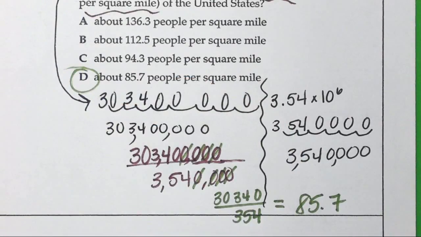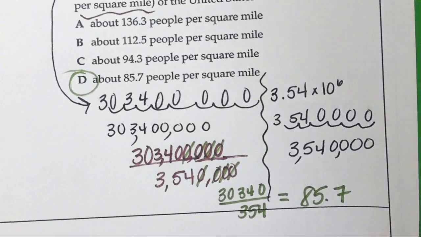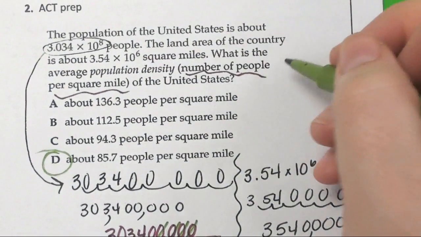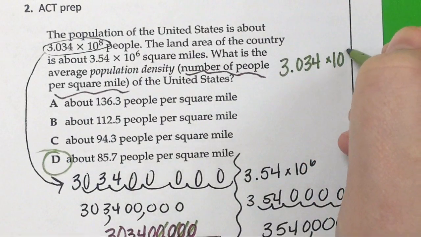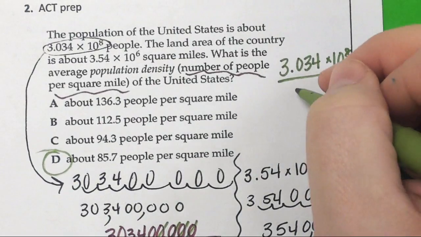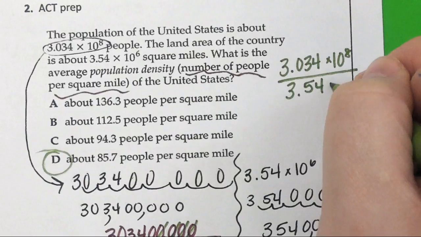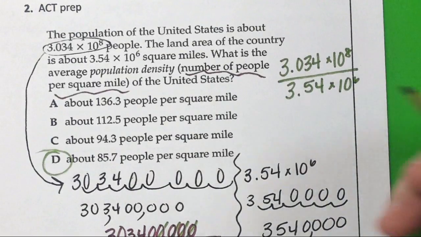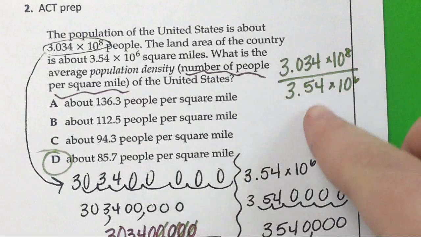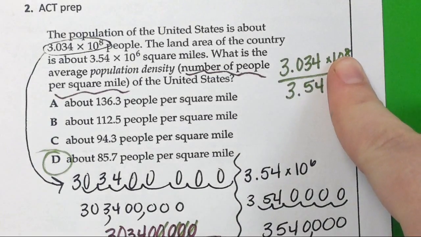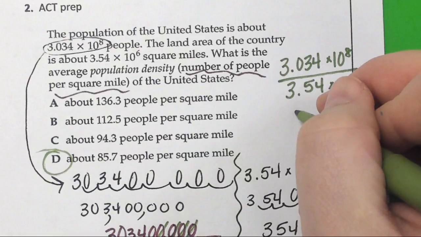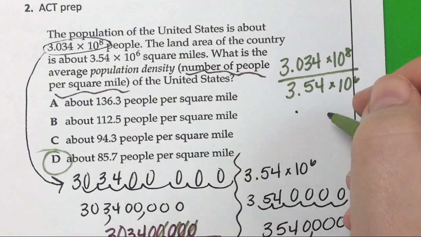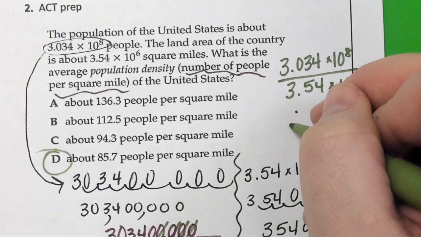Is there an easier way? Absolutely. That requires way too much work. Instead, we should have just done 3.034 times 10 to the 8th divided by 3.54 times 10 to the 6th. If you had done that, what is 3.034 divided by 3.54? Is it 0.857?